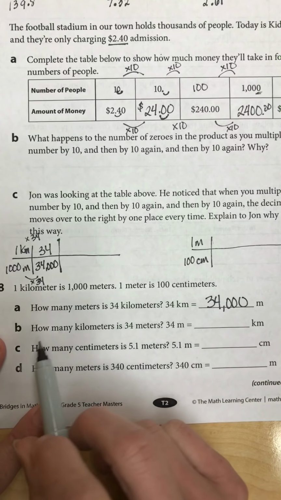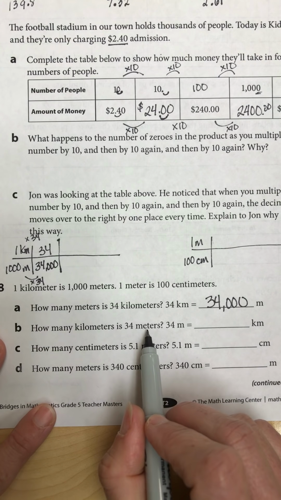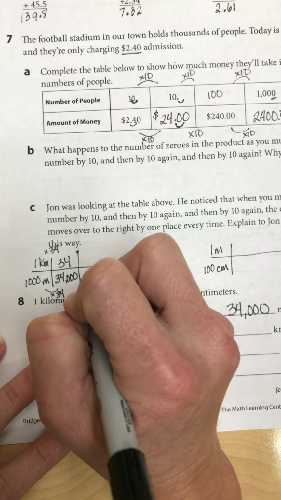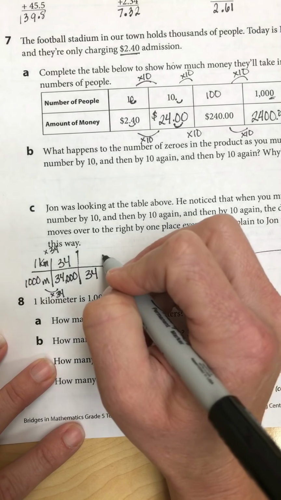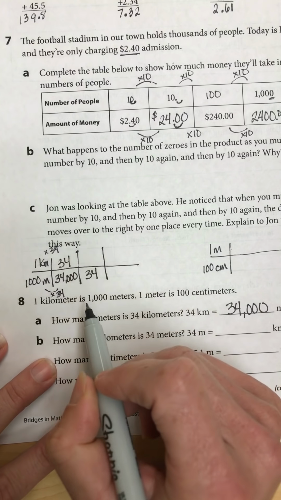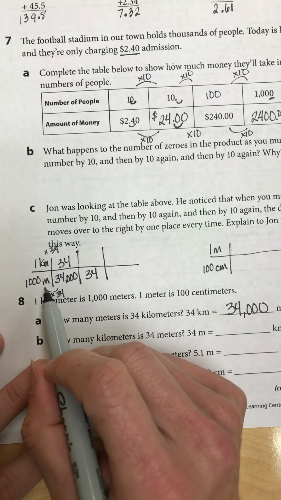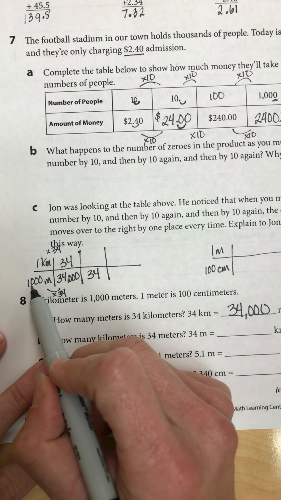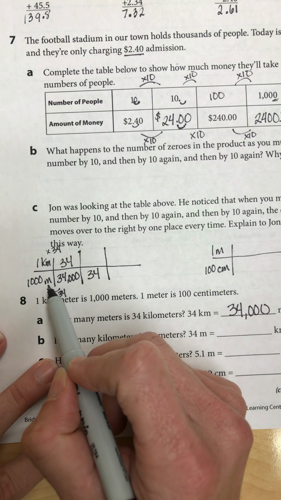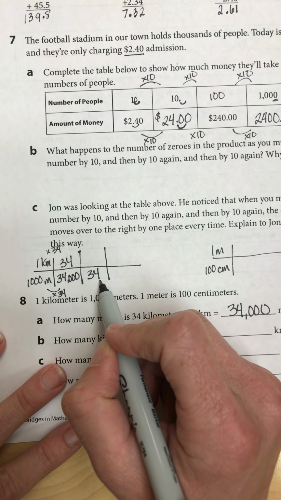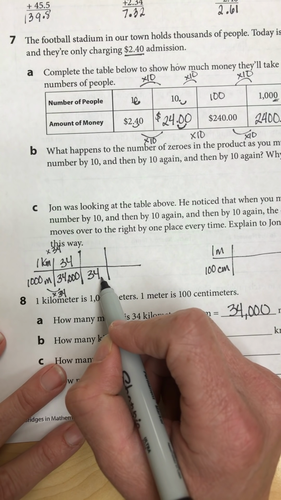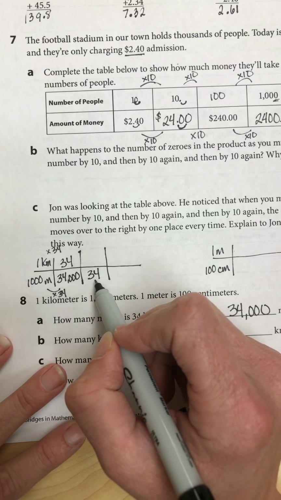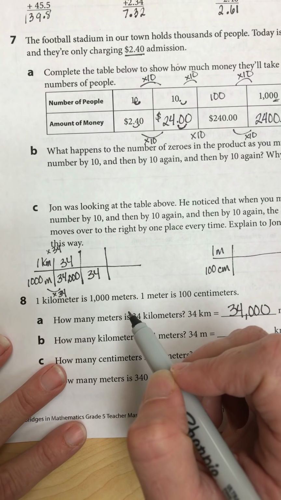Okay. So the next one, how many kilometers is 34 meters? Well, this one is going the other way. So now if I have 34 meters, how many kilometers do I have? Well, if you notice, with 1 kilometer, I have 1, 2, 3 zeros or 3 place values in a meter. So if I now have 34 meters, I'm going to have to move it 3 place values the other direction because meters are smaller than kilometers.